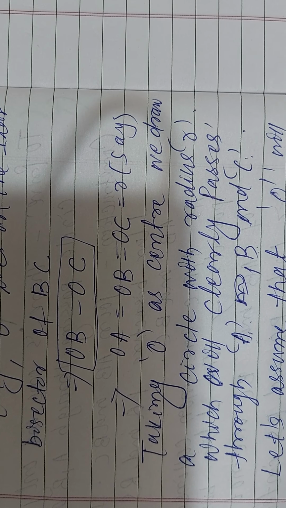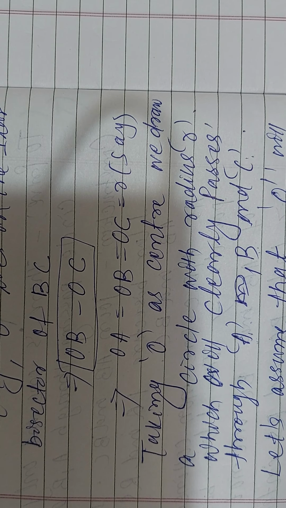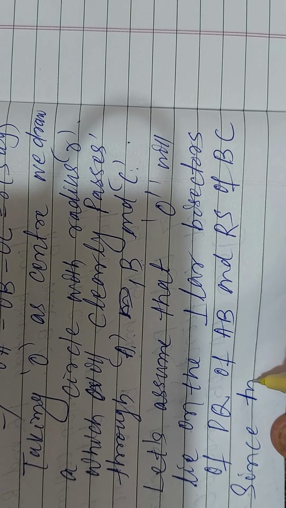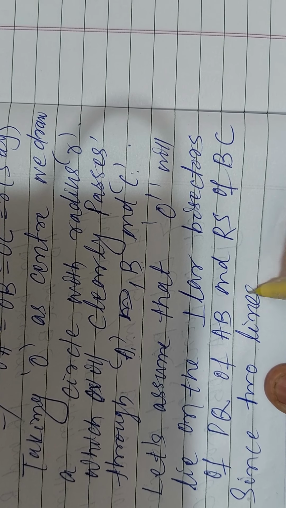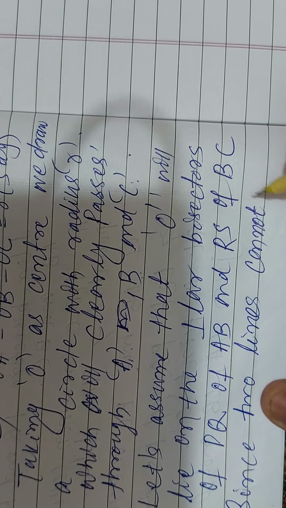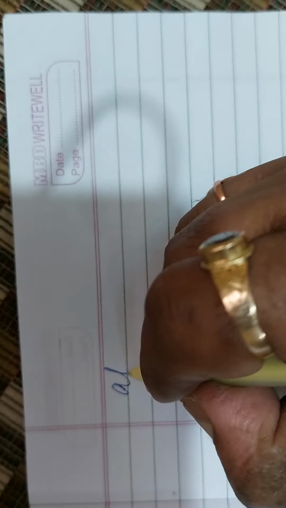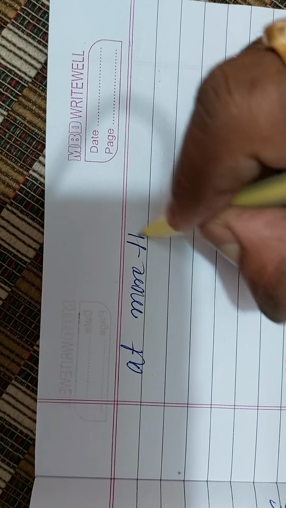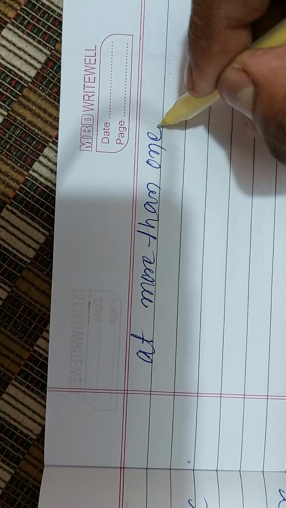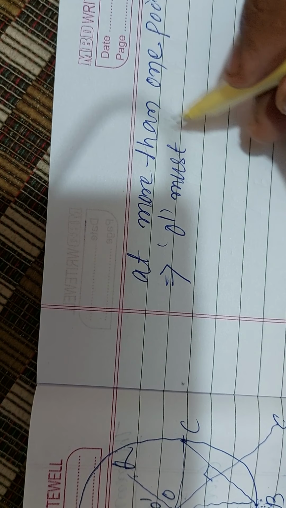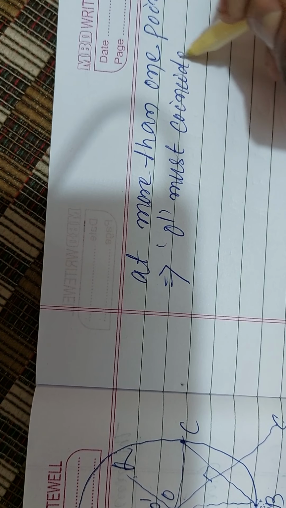Since two lines cannot intersect at more than one point, that implies O dash must coincide with O.